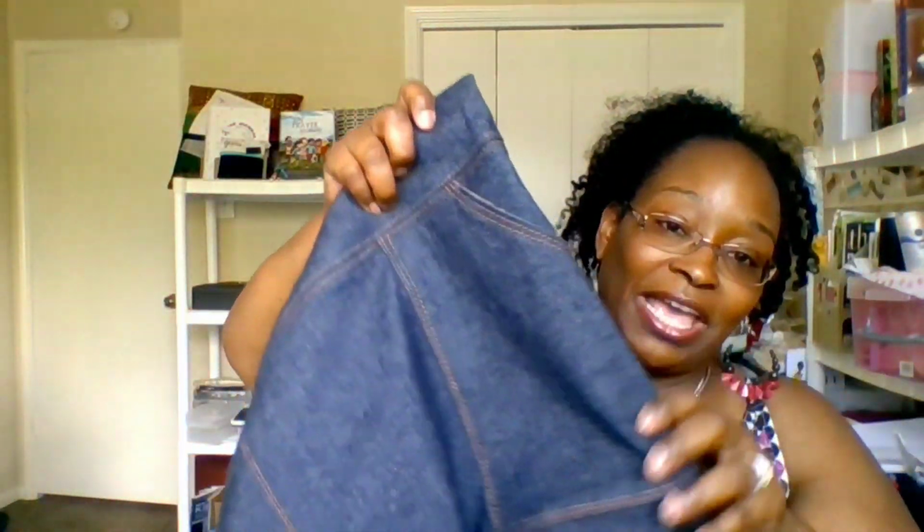So here she is. I am going to first just show her to you. I absolutely love this skirt. Love it. Love the way it fit. Love the way the waistband came out. Here it is, my patch pockets.